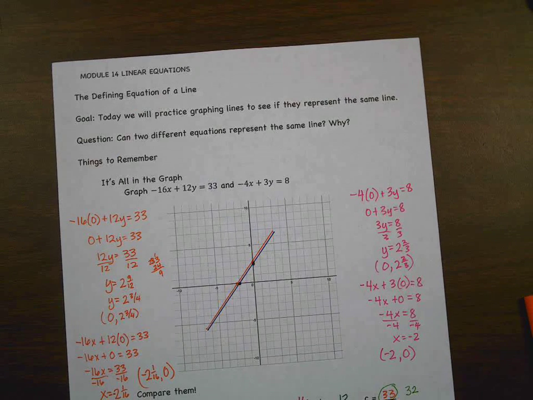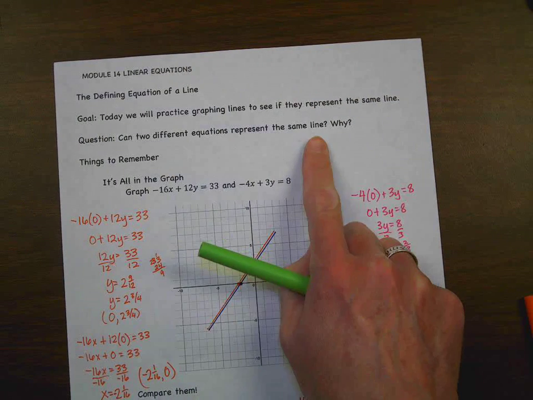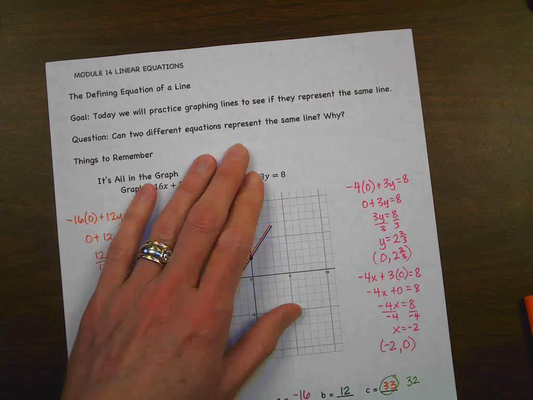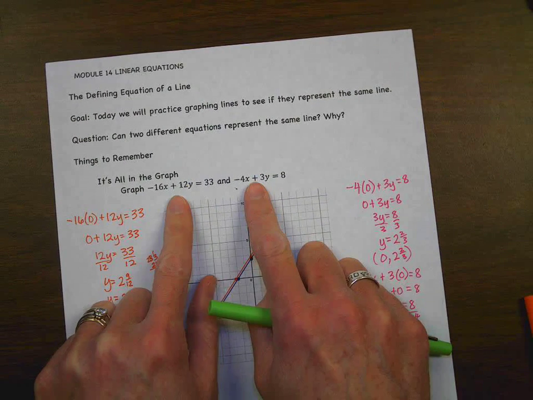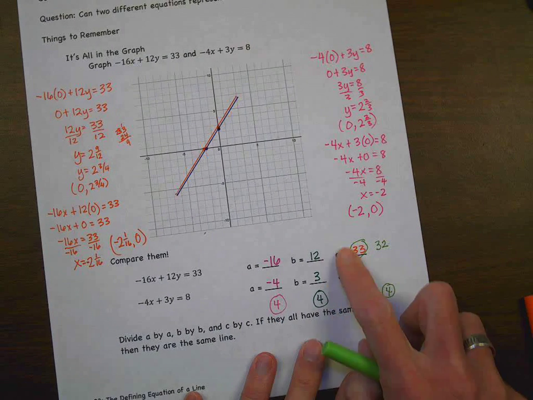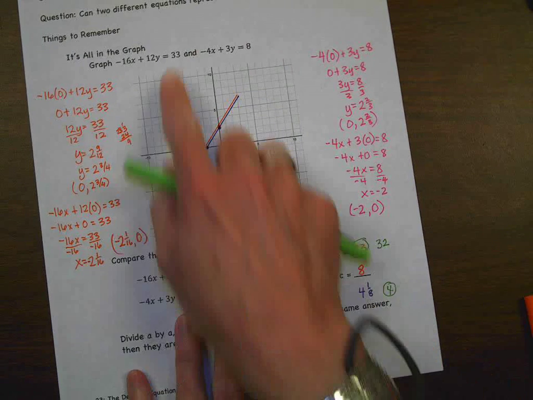Okay, so going back to our goal, today we will practice graphing lines to see if they represent the same line, and we did it by finding our intercepts, our y-intercept and our x-intercept, which was kind of fun practice. Can two different equations represent the same line? Why? And the answer that we discovered with this is yes, two different equations can represent the same line if, when you divide your a's by a's, b's by b's, c's by c's, you get the same answer.